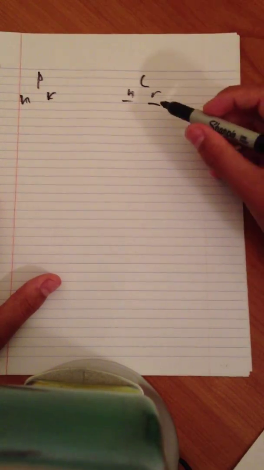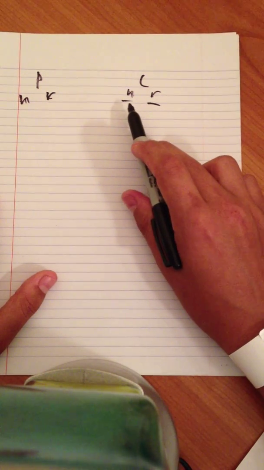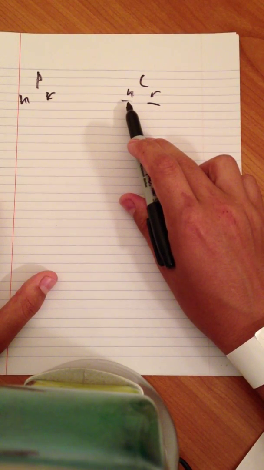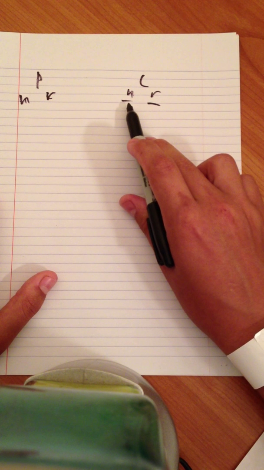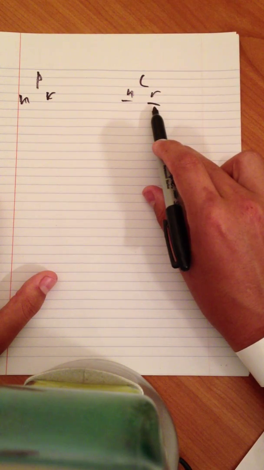Now, the difference between these two is very simple. With combinations, it is simply how many possible combinations those objects can have inside those slots.